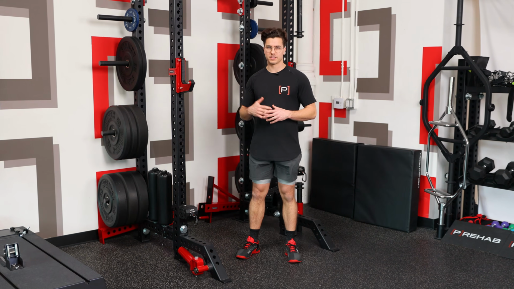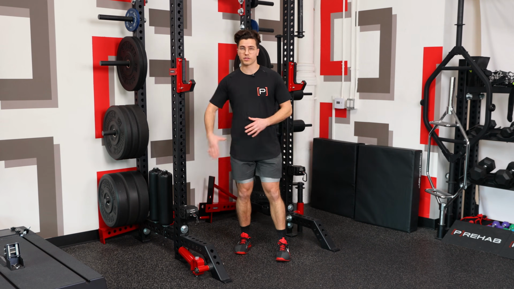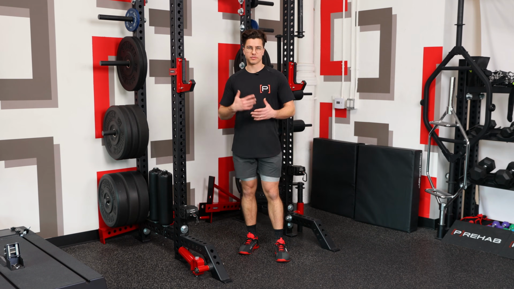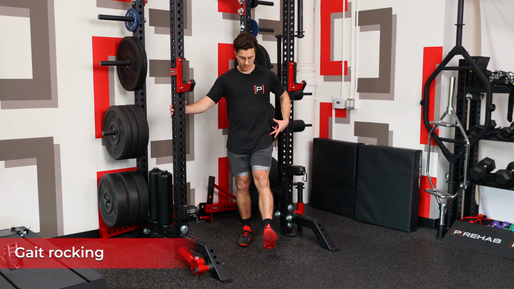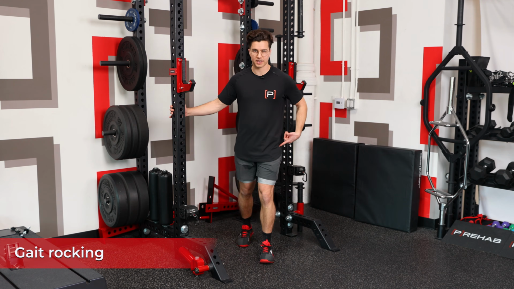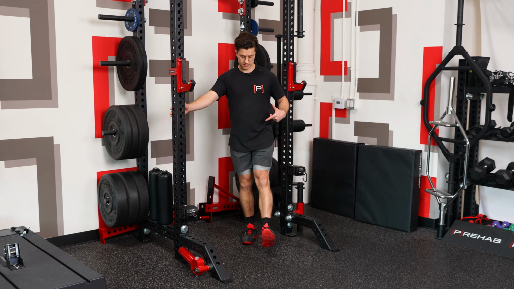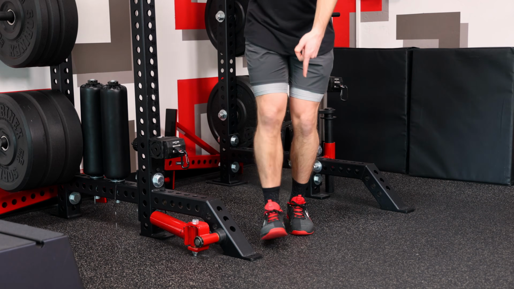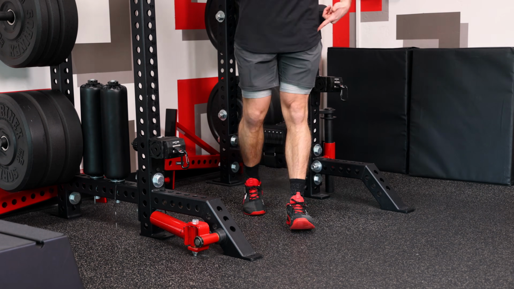All right, so putting it all together, we've done our standing TKEs at the wall, we've done our 3-way TKE with the band. Now you want to integrate it into the functional movement of, let's say, walking, right? So those patterns we talked about, initial contact, mid-stance phase, toe-off phase, you're gonna do what's called gait rocking. So you're gonna roll from heel to the big toe, pressure in the big toe, and then you go from big toe back to the heel.